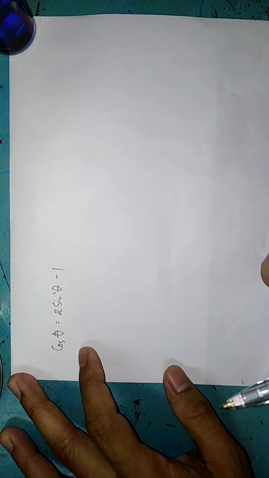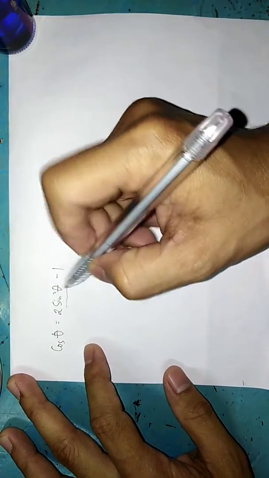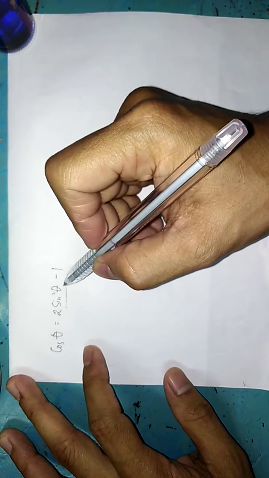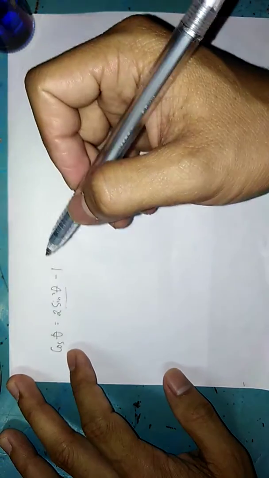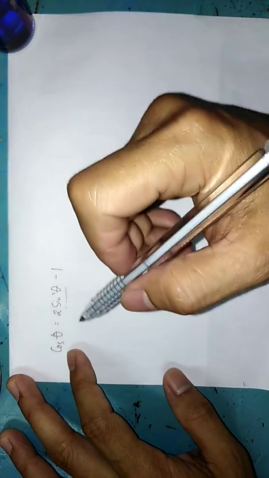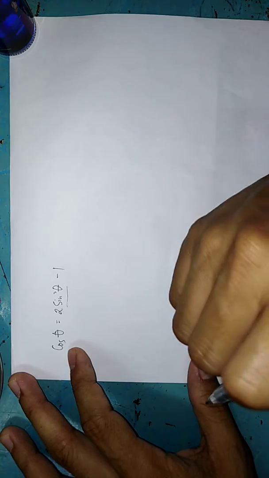Now, I want you to look for an identity na may kinalaman sa sine squared theta. Kailangan mapalitan natin yung sine squared theta na may kinalaman na kay cosine. Meron. And that is to use Pythagorean identity. Ano ba yung Pythagorean identity sa page 303?